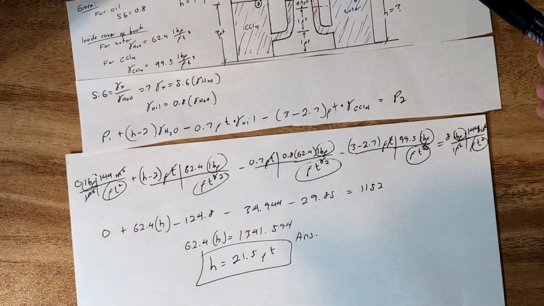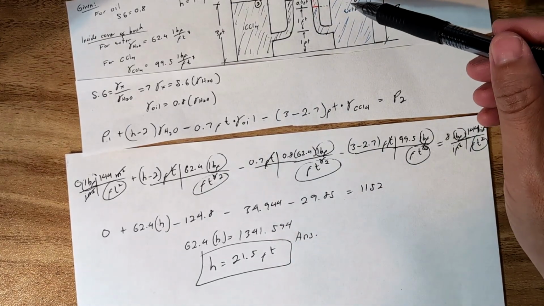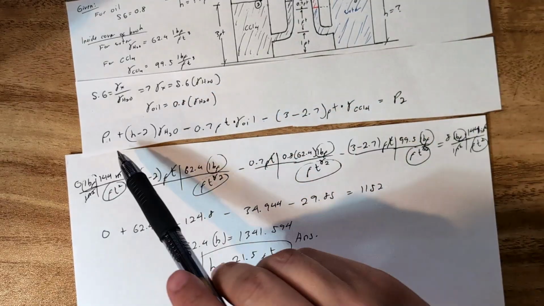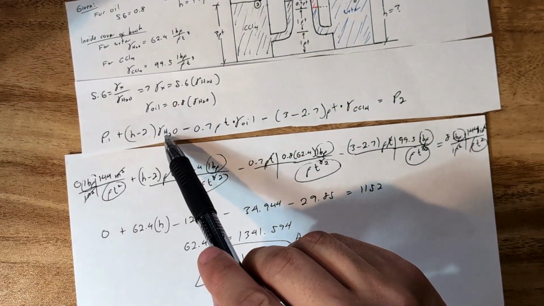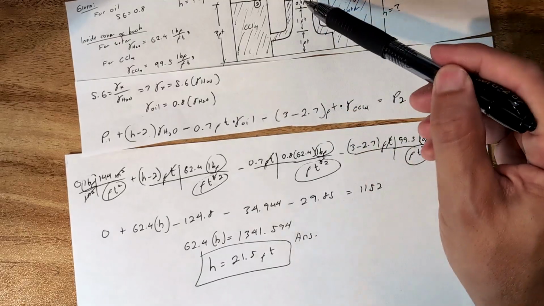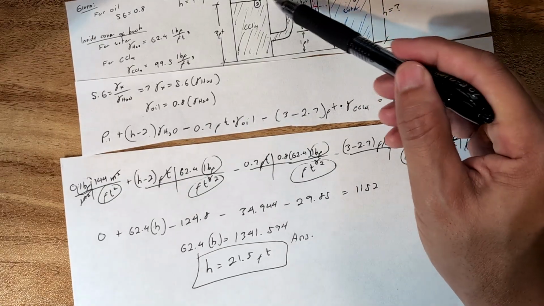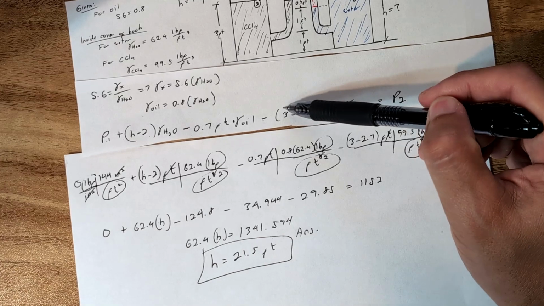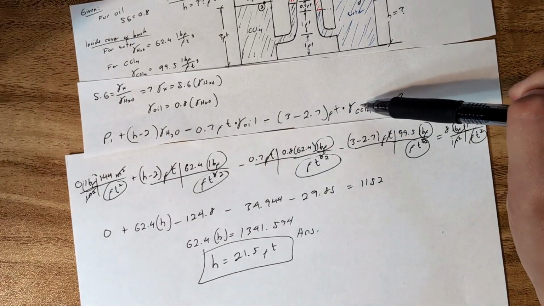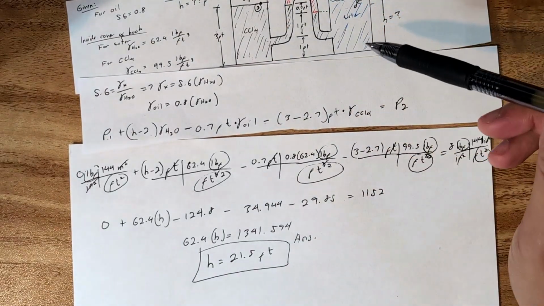So just to recap, we have an inverted manometer with 2 tanks, one water with open air and one closed tank on the left side. We did the swimming method to set up our equation. Our equation that we got was P1 plus H minus 2 gamma H2O minus, because as you go up, you're decreasing in pressure, 0.7 foot times the specific weight of oil. And then as you go from here to here, it's going to be a net decrease in pressure. And that net decrease is 3 minus 2.7 feet times the specific weight of carbon tetrachloride. And that's going to equal your P2, which is 8 psi.